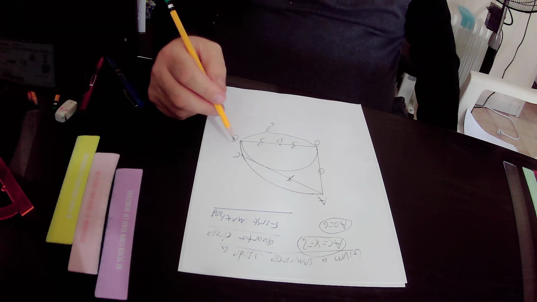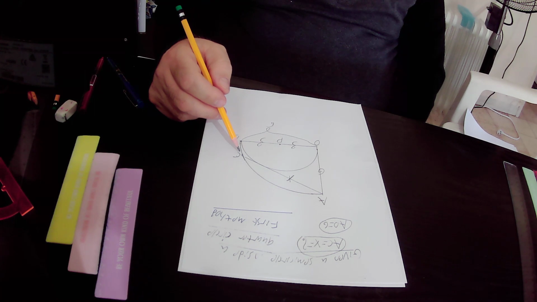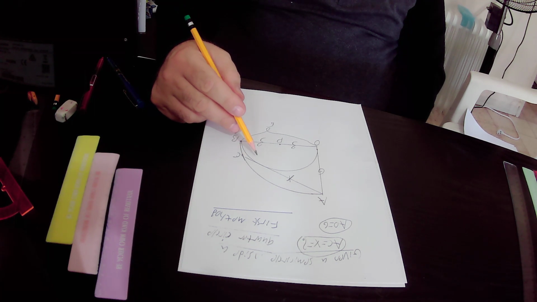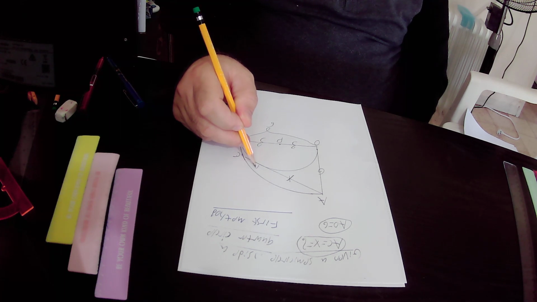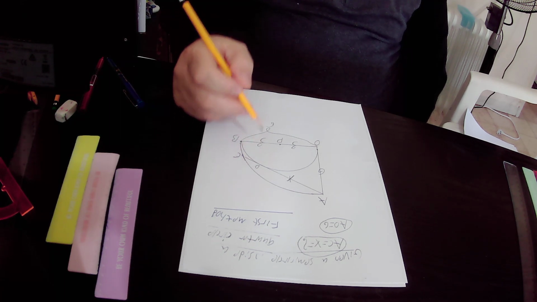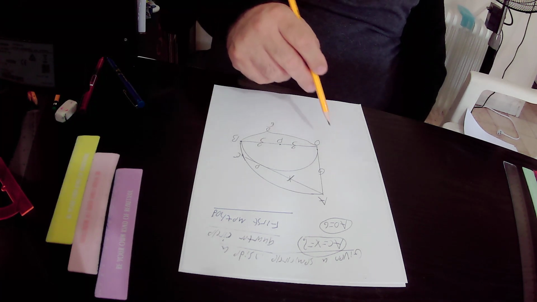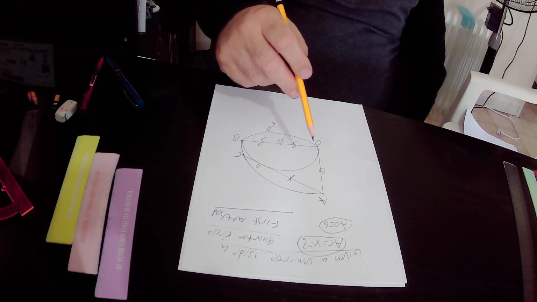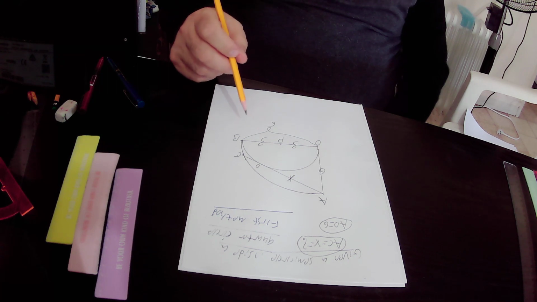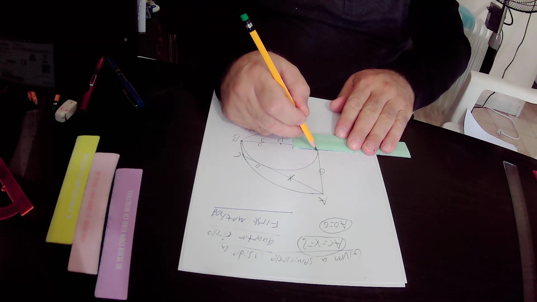We will define the point of tangency of side AC with this semicircle as point D. Angle AOB equals 90 degrees because AOB is a quarter circle. So this angle equals 90 degrees.